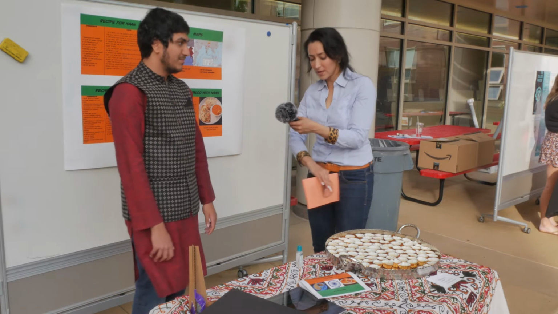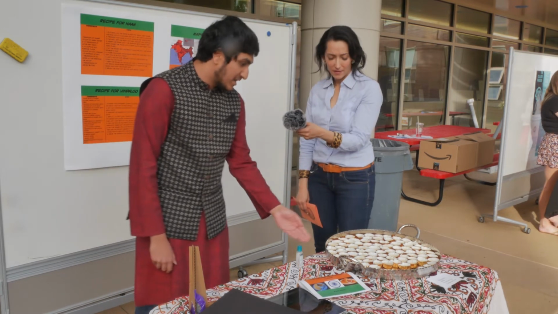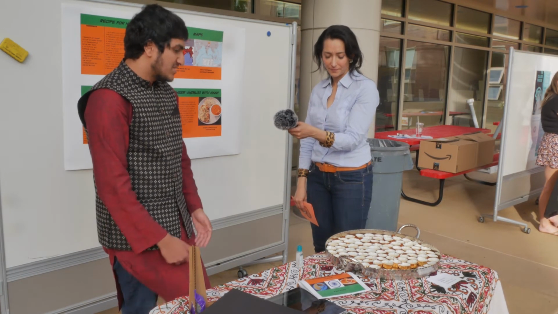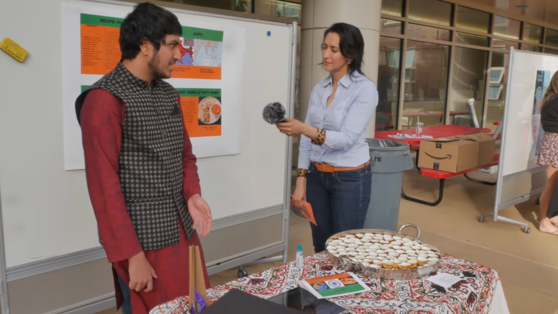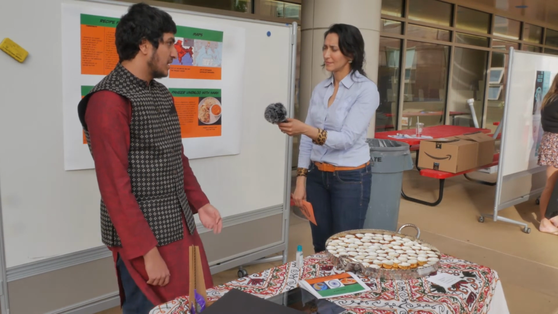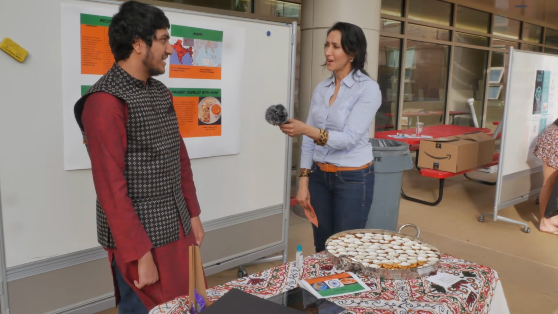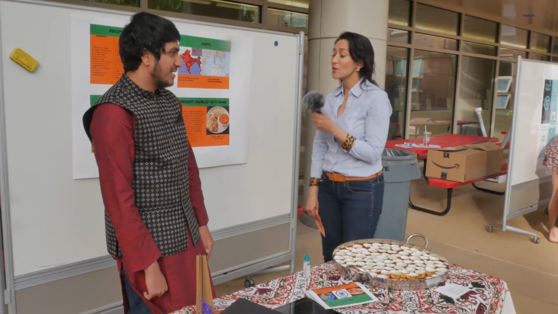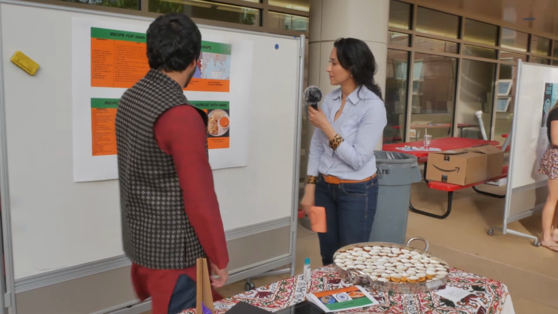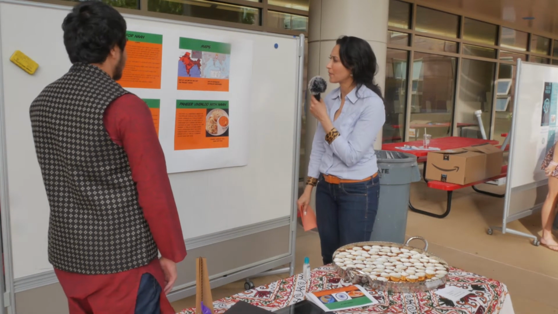Nice. So what is this right here? So this is peda, a traditional sweet from India. I was going to add something like this at the end of my cookbook, but I didn't really have enough time to do it because I caught COVID right in the middle of my project. So what are the different cuisines that you researched, and where are they from?